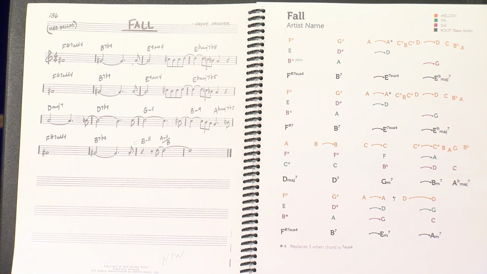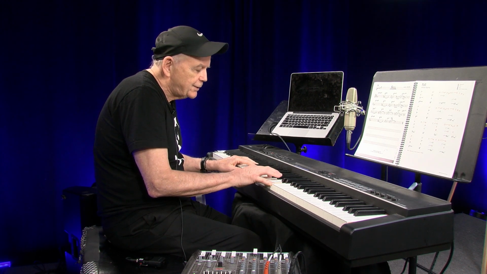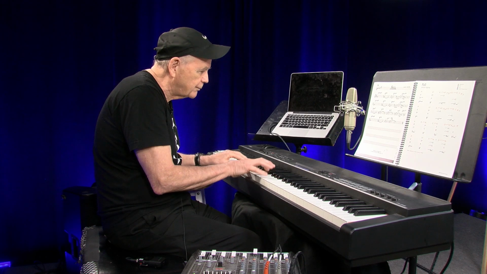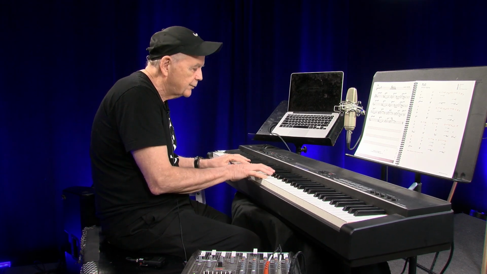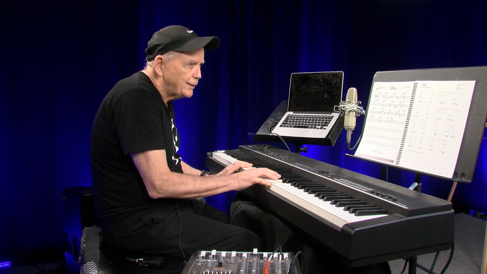Now this is kind of a cool ending. It's going to go to E minor 11, okay? And then it's going to go, so A is the 11, D is the 7, G is the 3rd. Then it's going to jump up to A minor 11. So D is the melody, G is the 7, C is the 3rd. So that's kind of the ending.